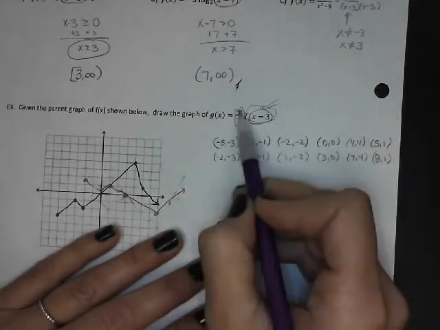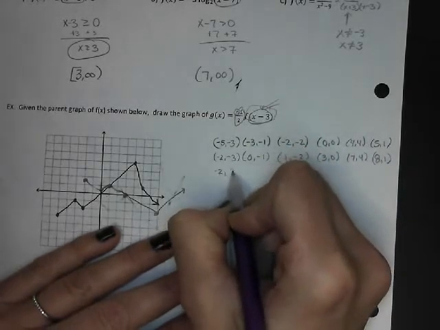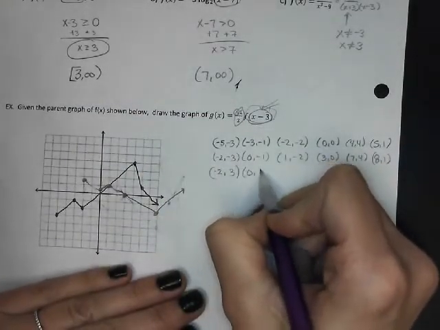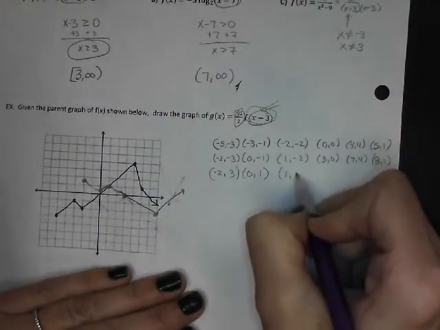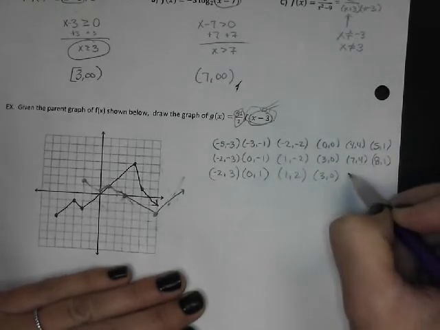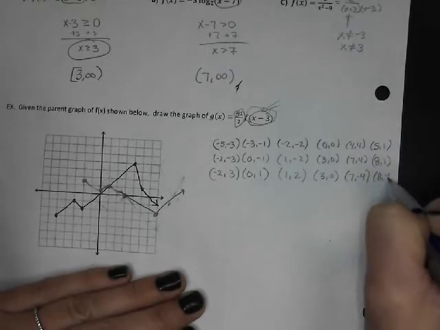That's that. Flip everything vertically. That's going to negate all of your y coordinates. So the -3 is going to flip up to a +3. The -1 is going to flip up to a +1. The -2 is going to flip up to a +2. Then 3, 0. Then 7, 4 is going to flip to a -4. 8, 1 is going to flip to 8, -1.